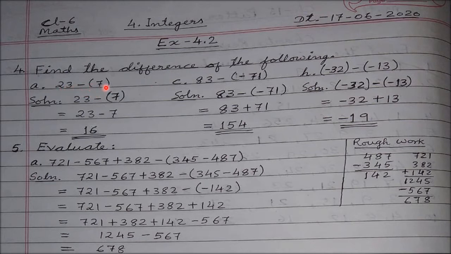23 minus 7. If you recall the number line, 23 is a positive number, so you are on the positive side at 23. Then when you subtract 7, you will come towards the left. So where will you reach? It will be less than 23 that you will get. So similarly here, 23 minus 7, you will get 16.